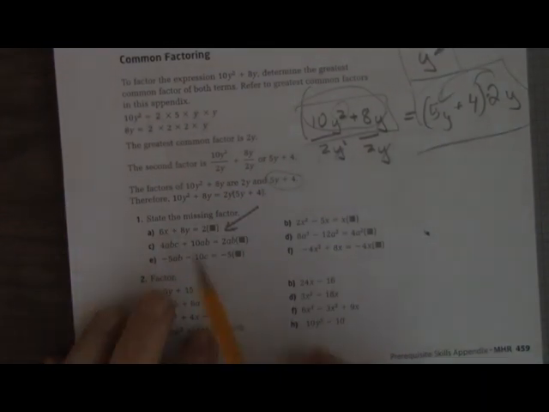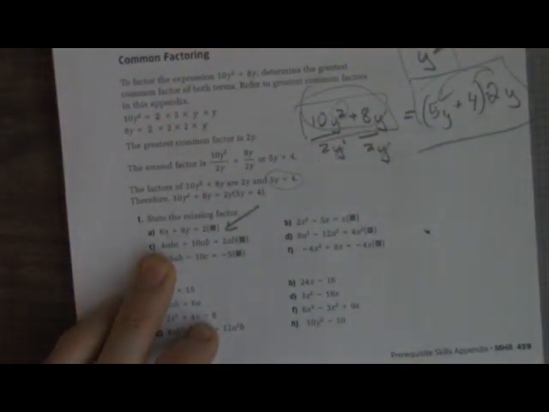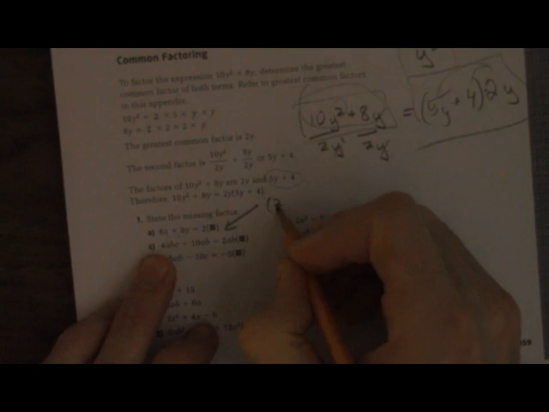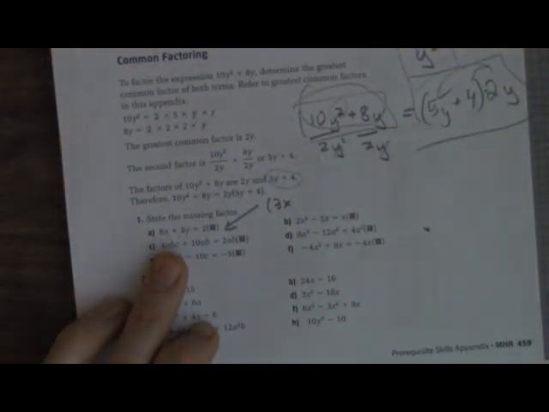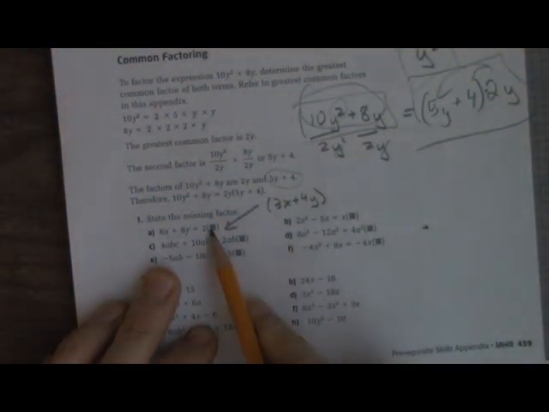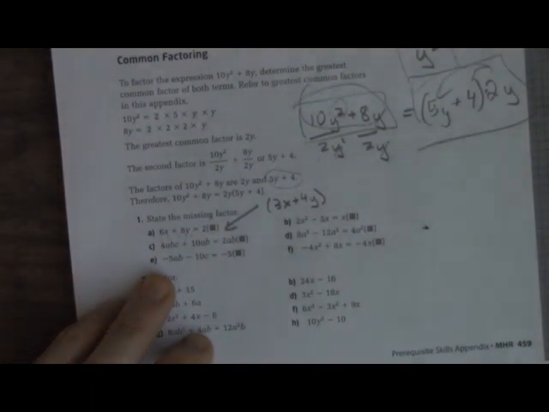You're dividing this term by 2 and this term by 2. What would you get for 6x divided by 2? 3x, good, Alan. And 8y divided by 2? 4y. Good. So that's the missing factor, right? Because now if I multiply 2 times 3x, I get 6x, and 2 times 4y, I get 8y.